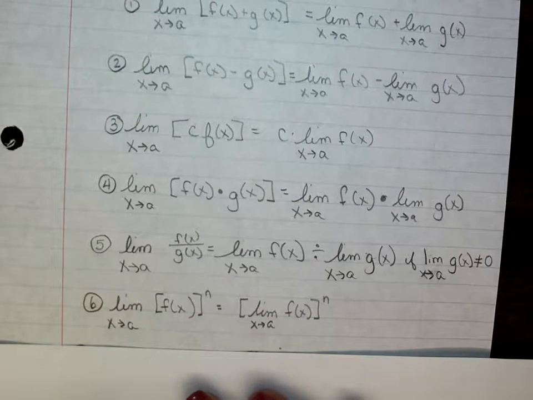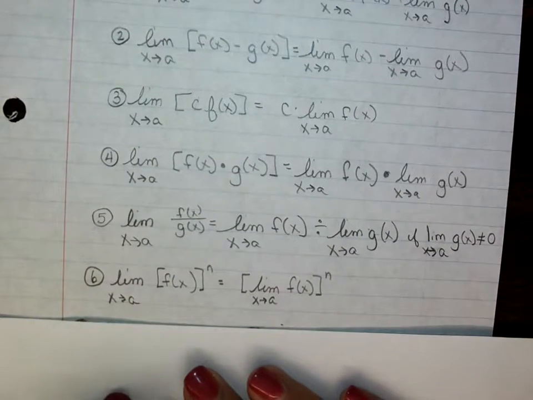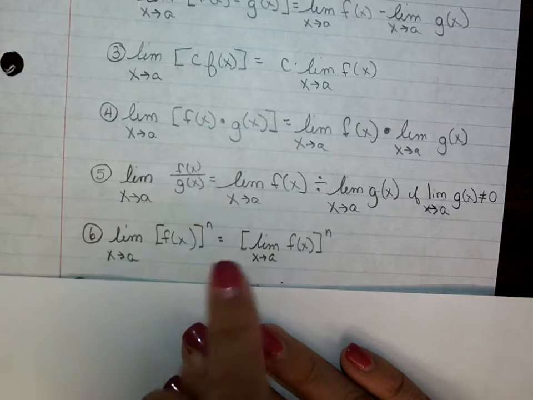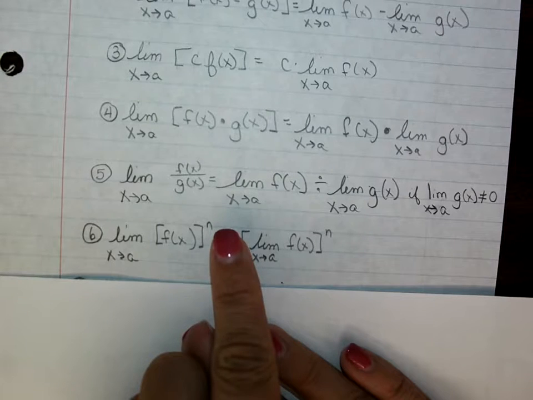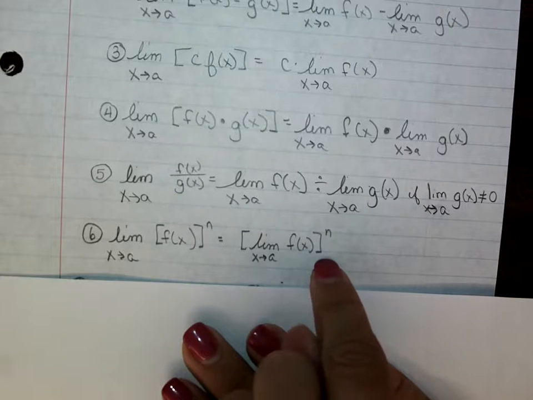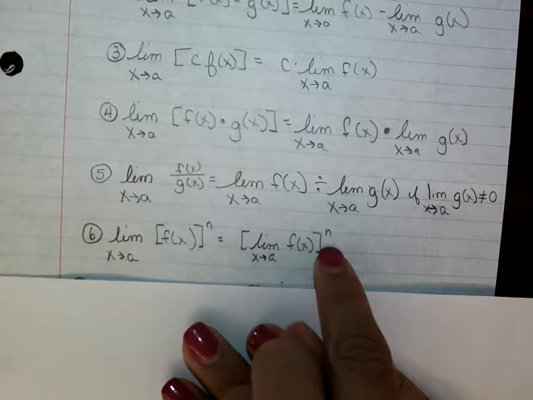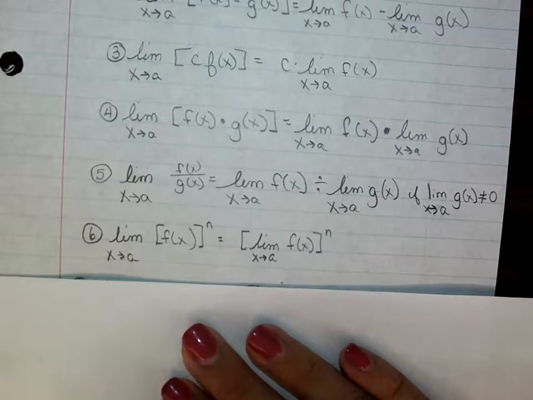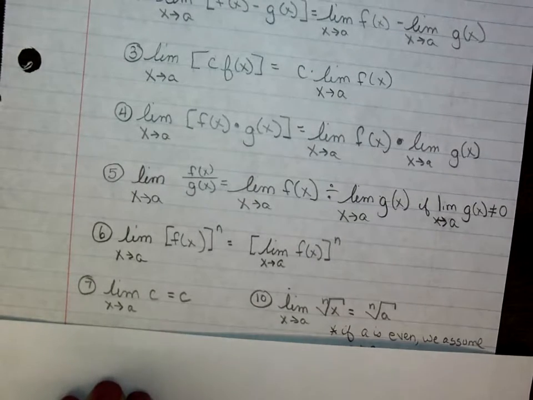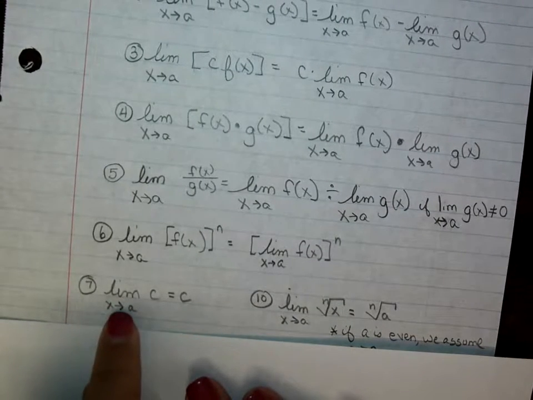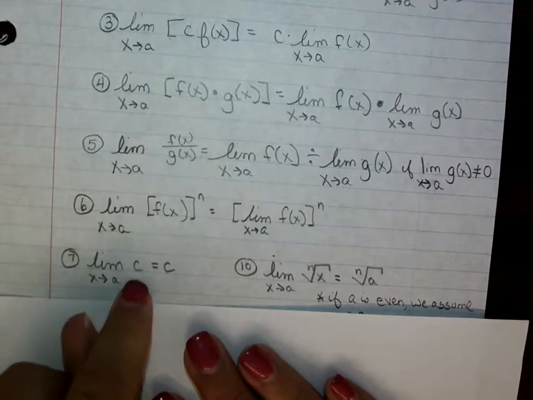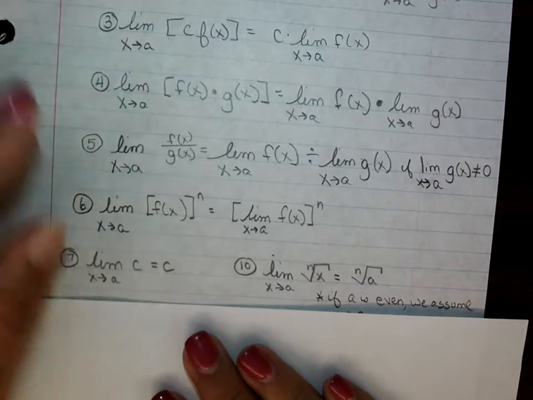The sixth limit law we're going to talk about is the power law, and that says the limit as x approaches a of f of x raised to the n power is going to be equivalent to taking the limit as x approaches a of f of x and taking that quantity and raising it to the nth power. Limit law 7 says the limit as x approaches a of c equals c. So the limit as x approaches a of a constant is just going to equal that constant.